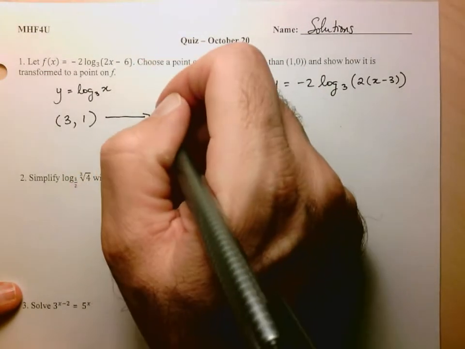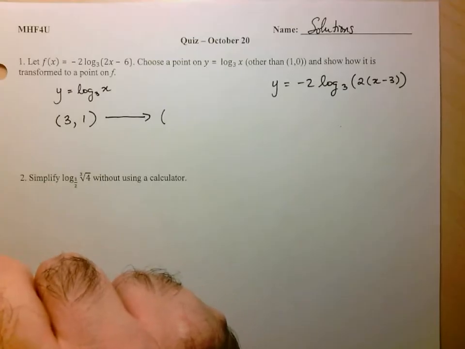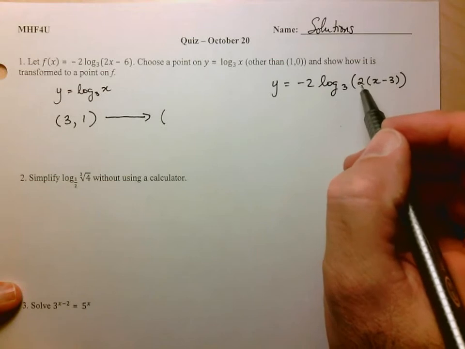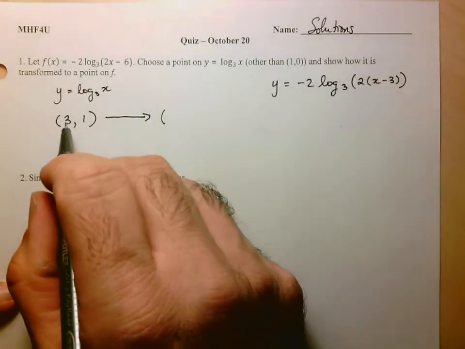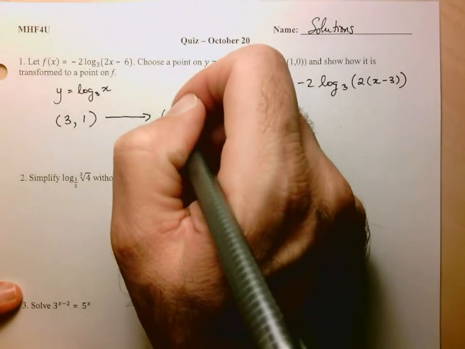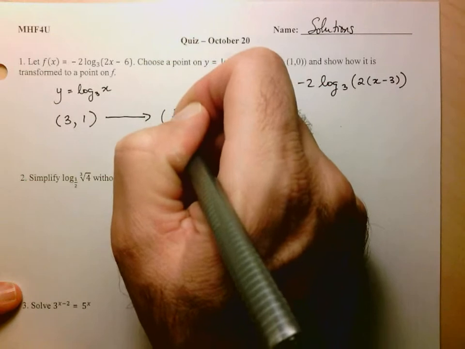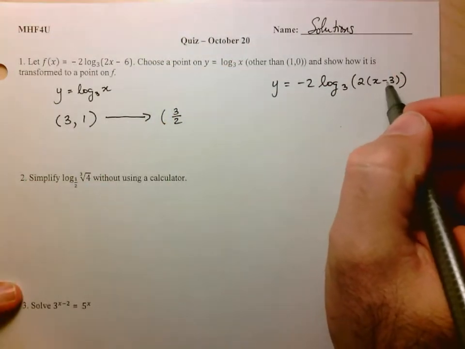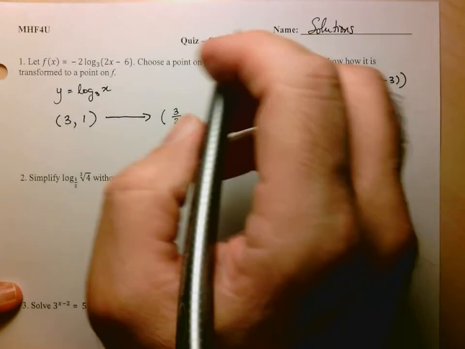So let's see what happens to this point, and let's start with the x values. We know that this factor of 2 is going to have the opposite effect. So instead of multiplying 3 by 2, it is going to be divided by 2. And then again, opposite to what we see, we're going to be adding 3.